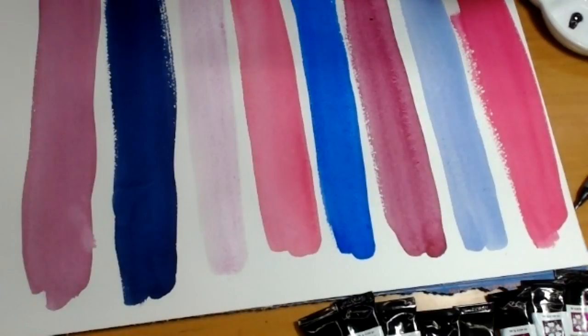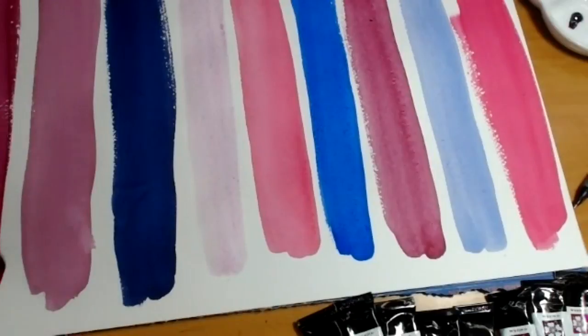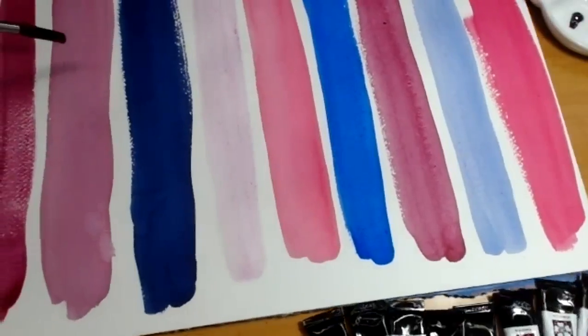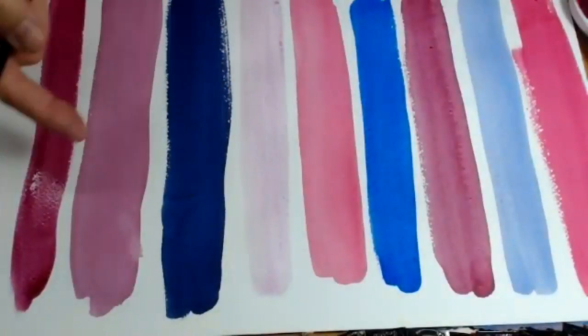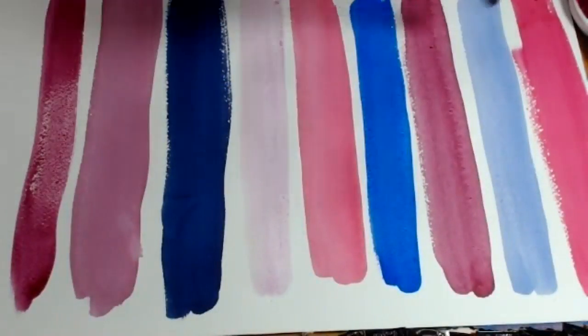So this one's going to be cobalt violet. It's kind of interesting how the cobalts run the gamut between being very light or vibrant.